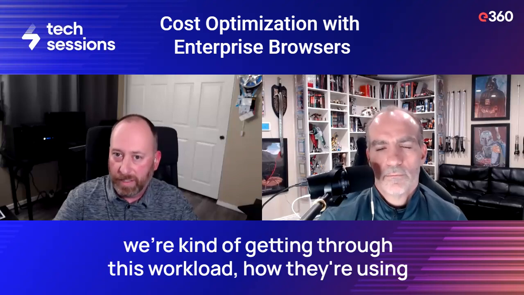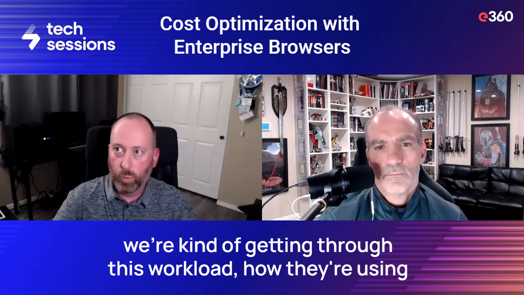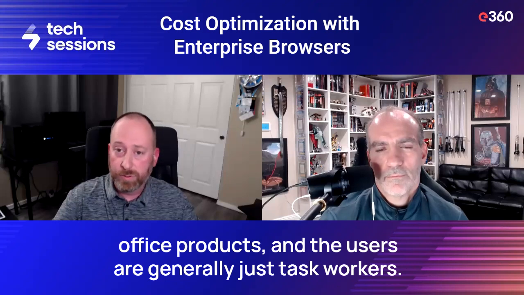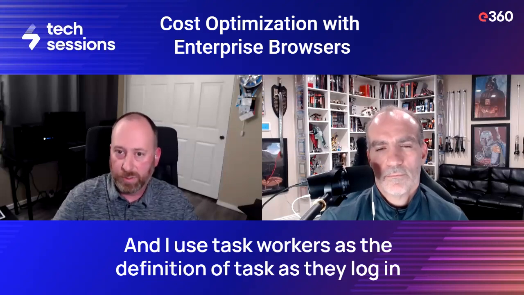And so as we were getting through this workload, how they're using it, where their costs are coming from, we started to identify a couple key items, such as they are using VDI, they're also using Office products, and the users are generally just task workers. I use task workers as the definition of task: they log in and they just click something, send an email, receive an email, repeat the process. And so when we're looking at this solution, we say, how can we streamline this solution for the users, streamline it for IT, and ultimately bring their costs down?